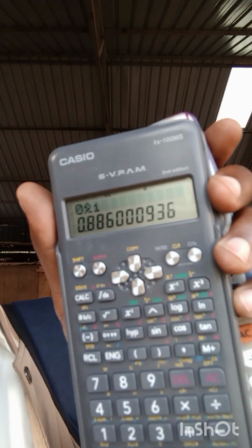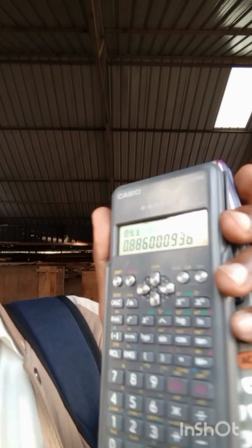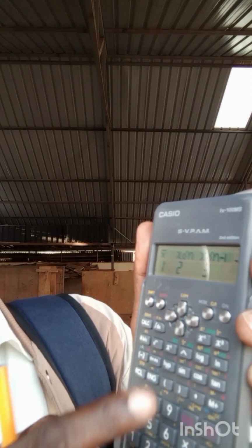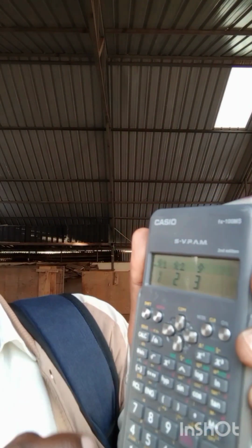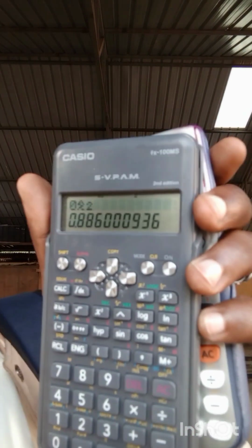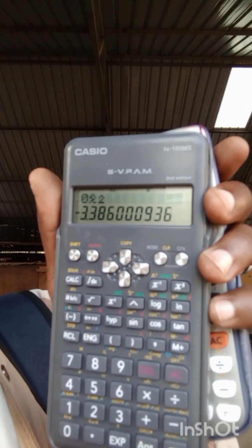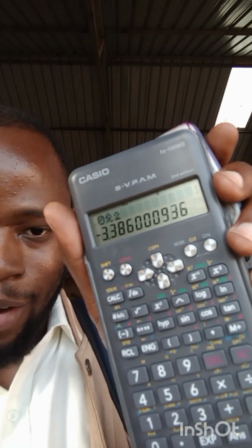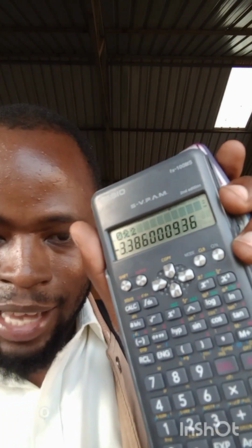To get the second root, because it's a quadratic equation, I repeat the same from 0. I go to shift, then number 2. Then the right arrow key up to the end. Again, I select number 2. When I press number 2, then I press the equal sign. I get negative 3.386. That's how we solve a quadratic equation using this kind of calculator, the FX100 or even the FX82.